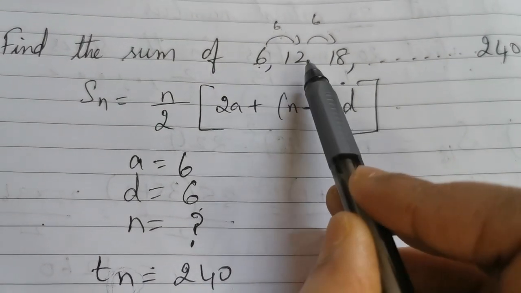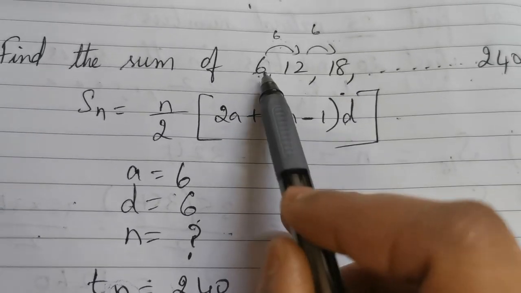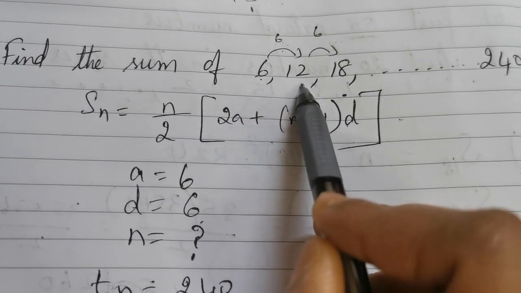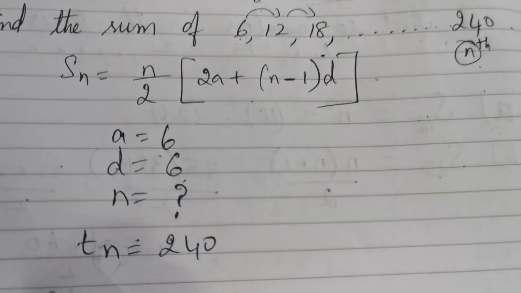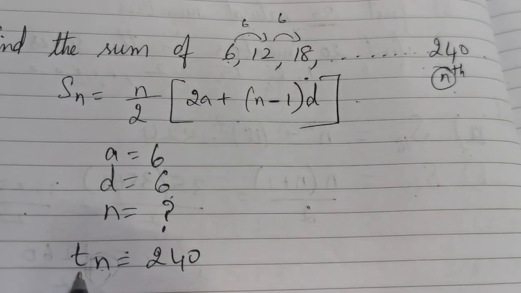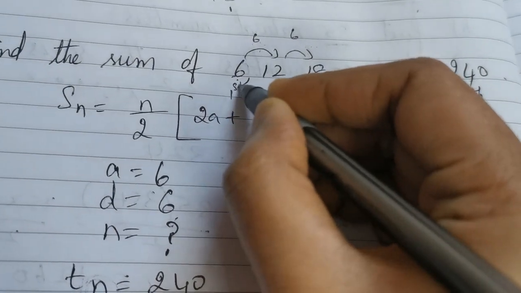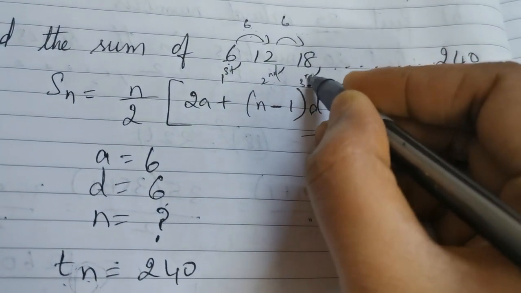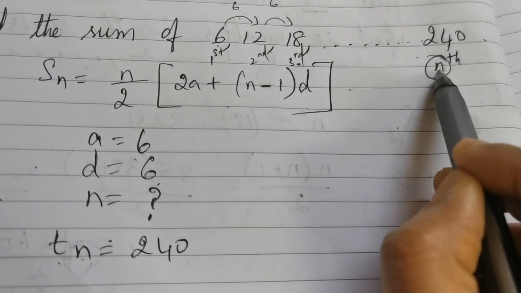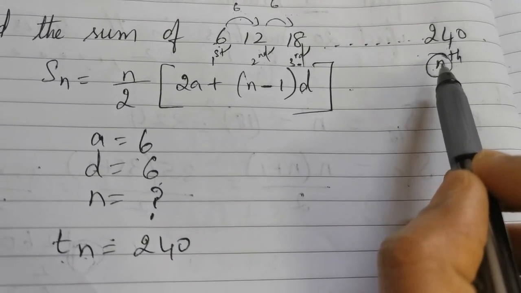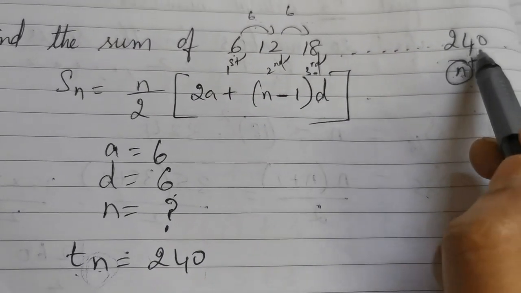6 is the first term, 12 is the second term. The position of 18 is 3. The position of 6 is 1. First term, second term, third term. This is the nth term. We don't know n. So we will apply the Tn formula and equate it to the last term. We have to find the position, the number which will come here. Maybe it is 20th or 30th, we don't know. So we have to find n.